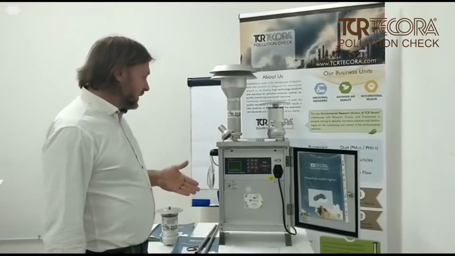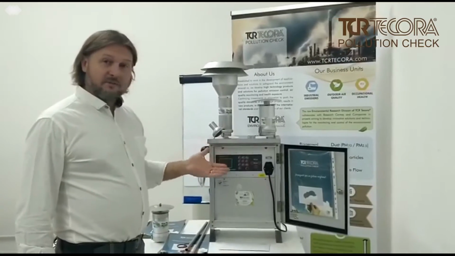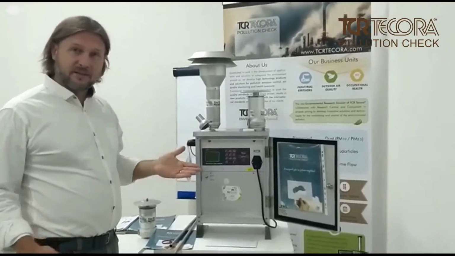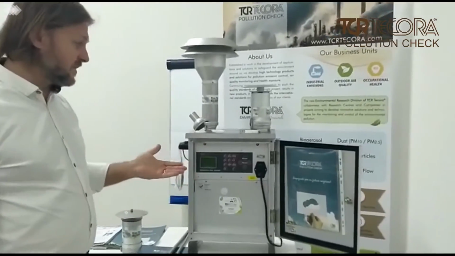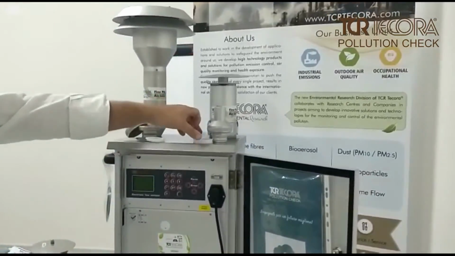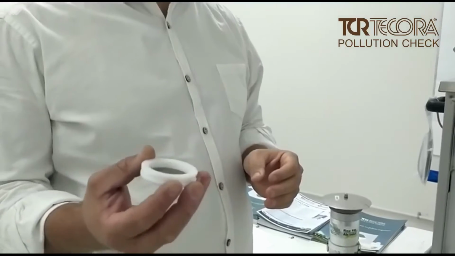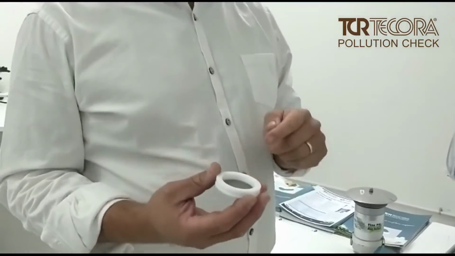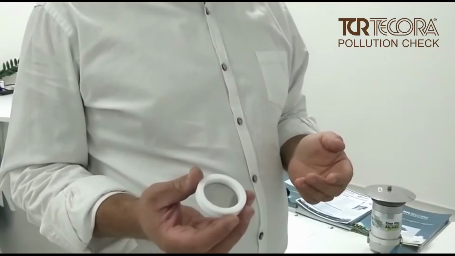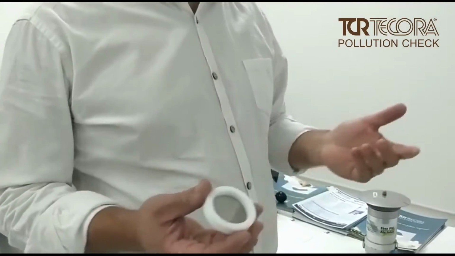The main feature of this device is constant flow sampling, so you can set the flow rate you would like to maintain, and the system is able to reach the flow and to collect the dust sampling on the PTFE filter holder, where you can install your membrane of 47 millimeter diameter. And let's start.